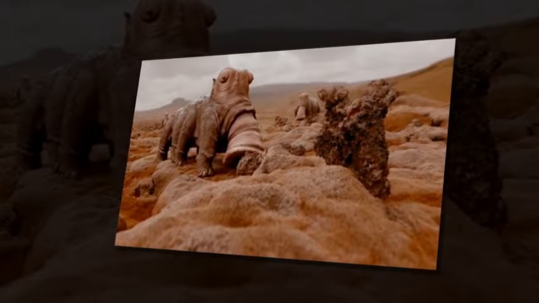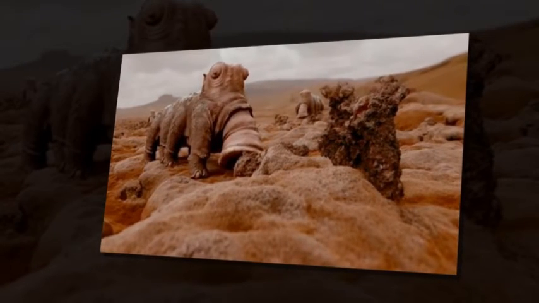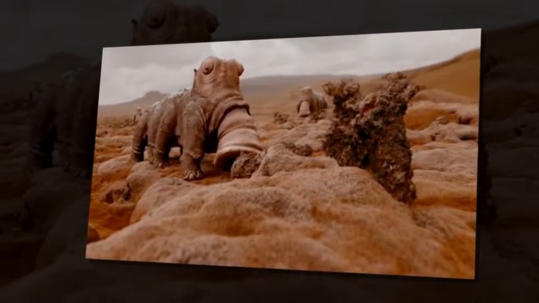Could intelligent creatures evolve in space? New says probably not, due to the radiation environment.